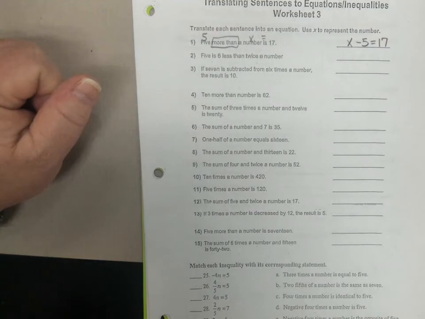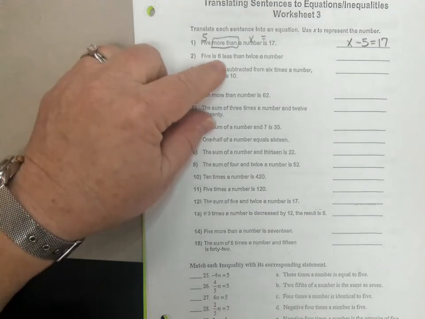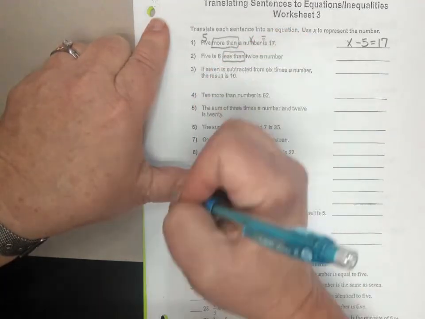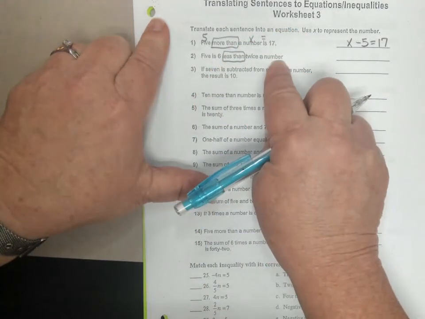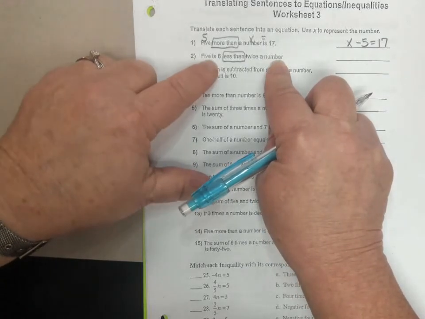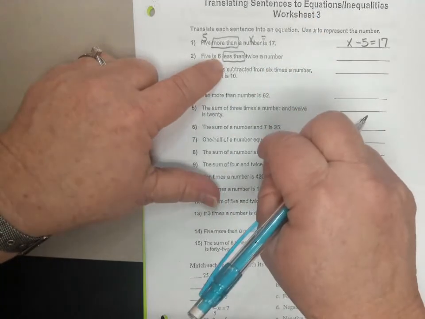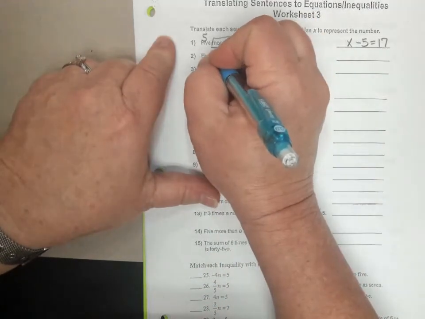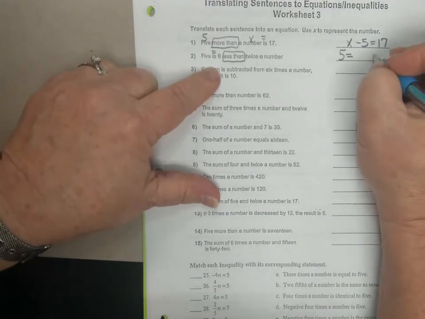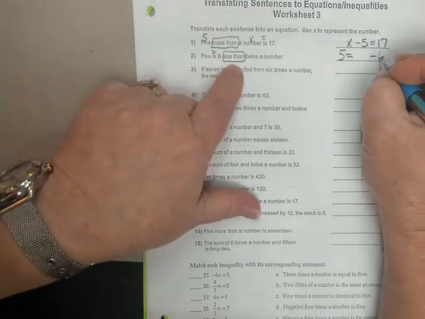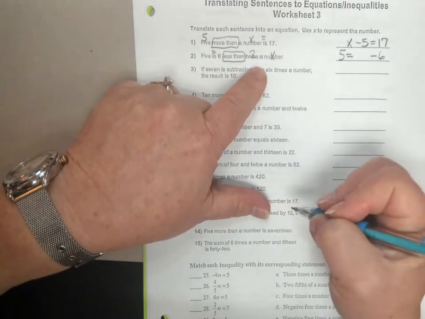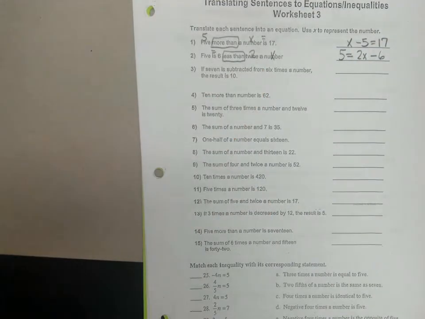I'll even do the second one. 5 is 6 less than, oh, we have that less than again. Okay, twice a number. Ooh, that's kind of hard. That is 5 is 6 less than. So here's your equal sign, that is. Okay, so 5 is 6 less than twice, which is 2, a number, which is your variable, 2x, okay?